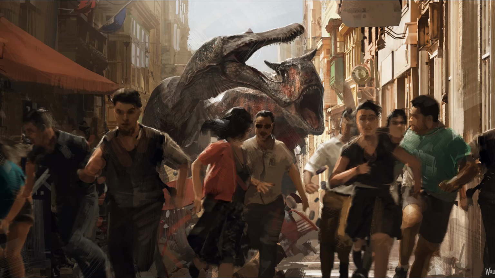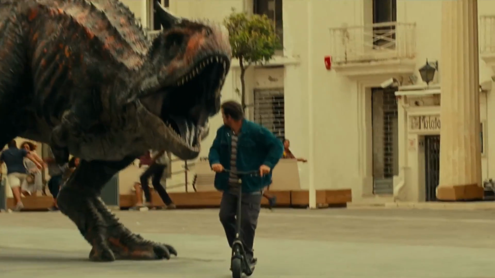This scene looks absolutely terrifying. The fact we've got two large theropods running down a tight street of Malta, and we have the camera head on facing some civilians who are running away, and then we see the dinosaurs chase after them. I believe that scene would have gone down so much better than to what we originally got within the plaza of Malta, with Scooter Guy just kind of dying.